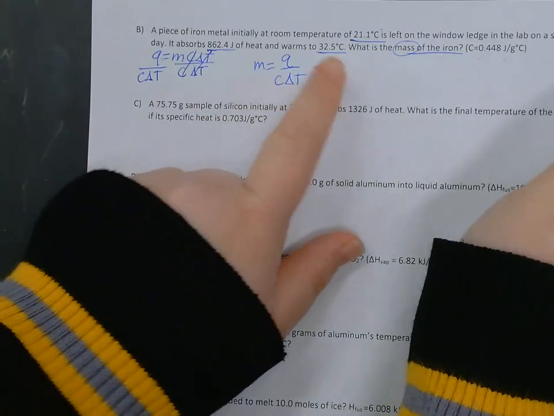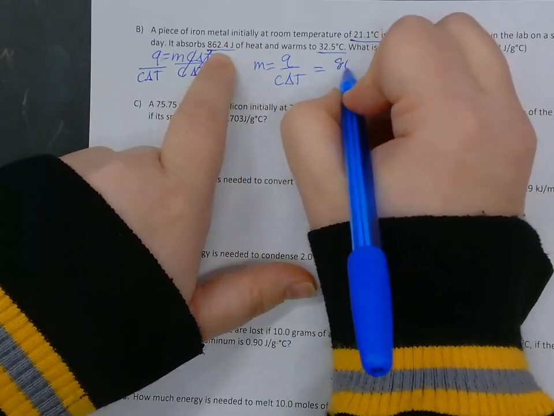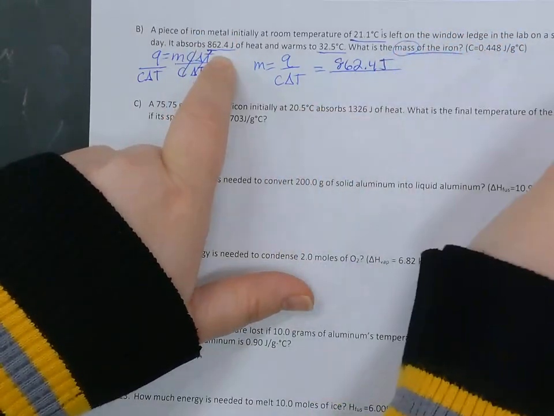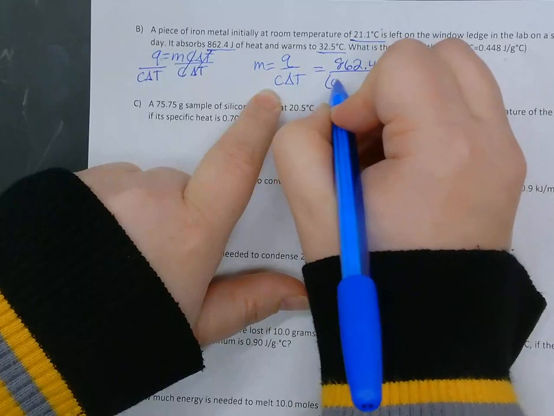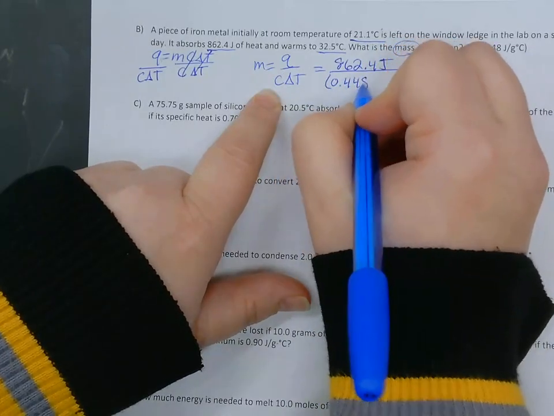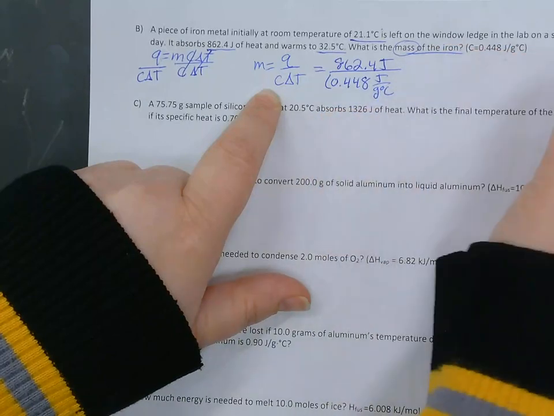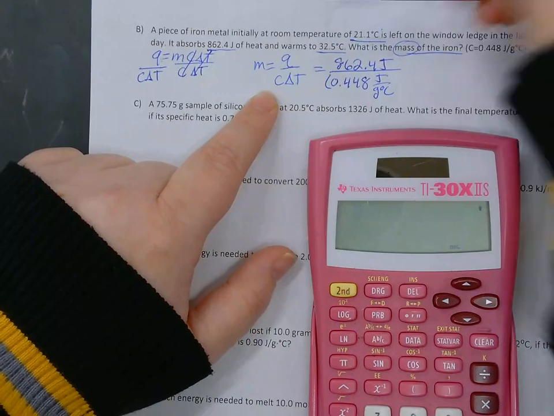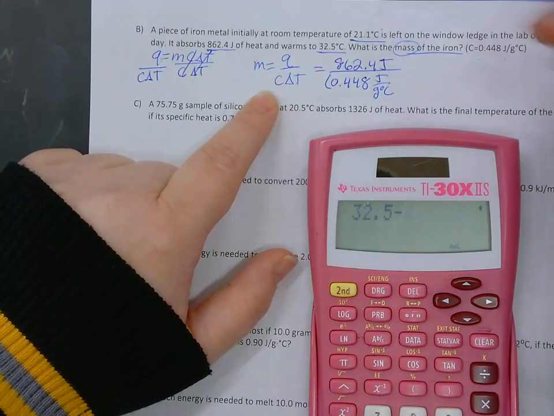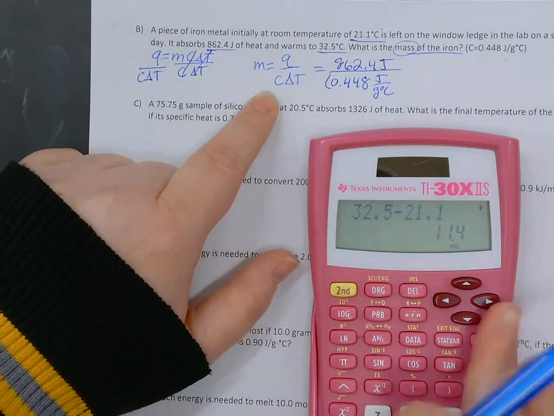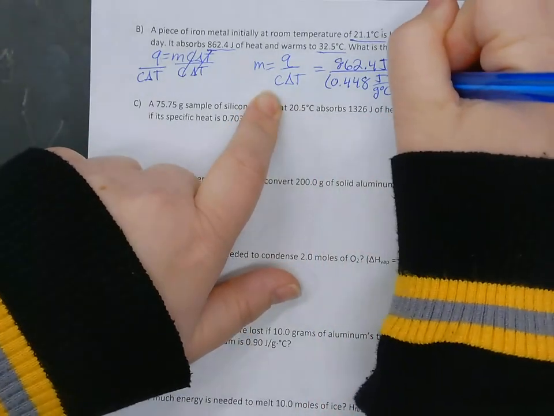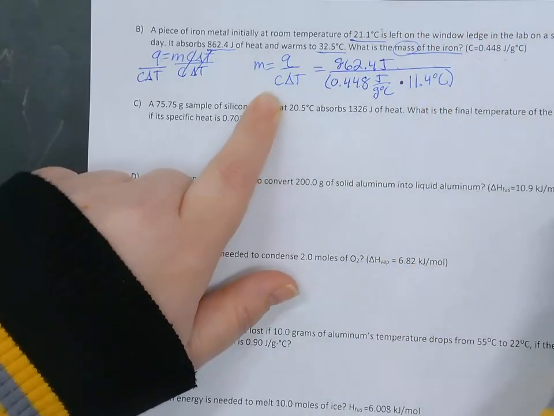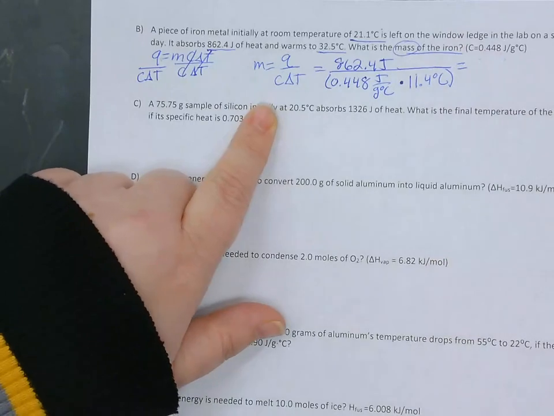And I'm going to plug in. My energy, Q, is 862.4 joules. So I know it's energy because it's in joules. C is our specific heat, which is 0.448 joules per gram degrees Celsius. And then we have our change in temperature. I'm going to go ahead and calculate that. Our final temperature is 32.5 minus our initial 21.1. And we get 11.4. So I'm going to go ahead and multiply by 11.4 degrees Celsius just to simplify my setup here. So you can do that as a side calculation.